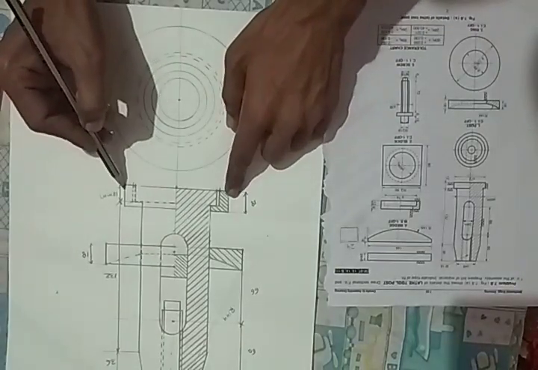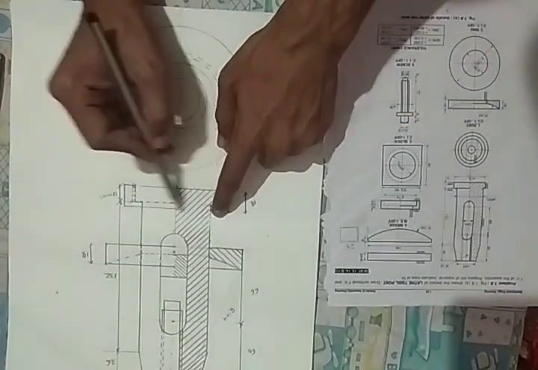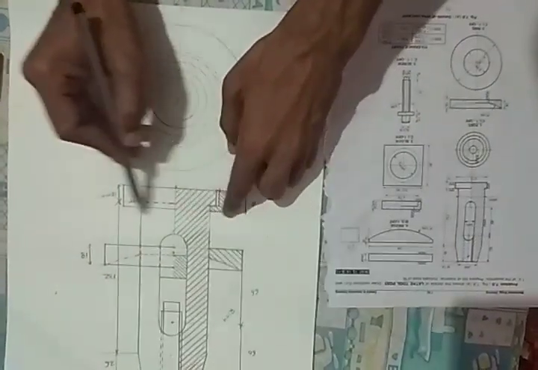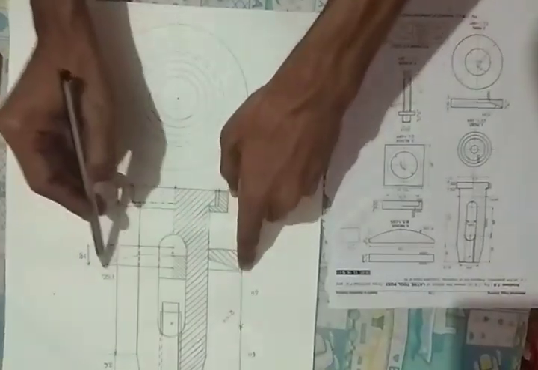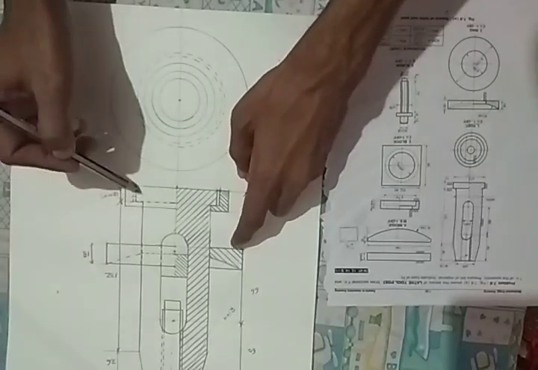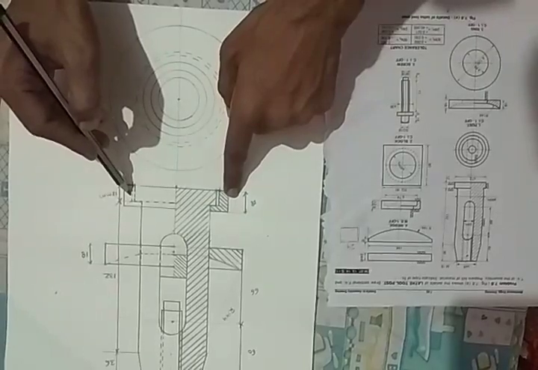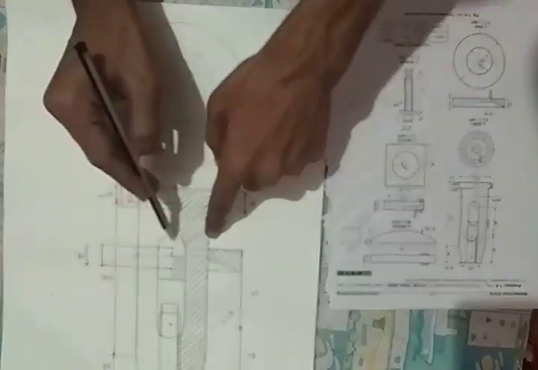Some portion of the square block will be visible. You can see this square block is lying below the ring. So we can say that this square block will be hidden by this square ring, since it is lying below. Some part of the square block will be visible, whereas the remaining part will be hidden because of this ring which is present on the upper side.